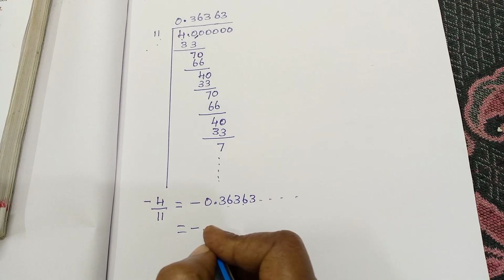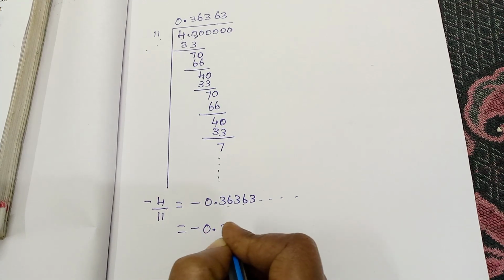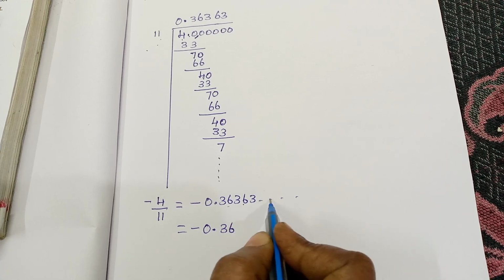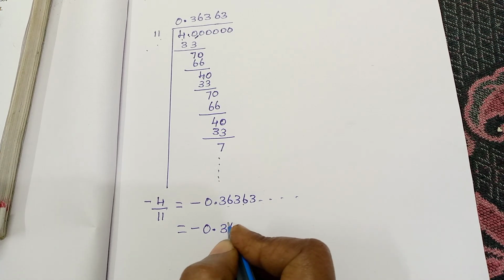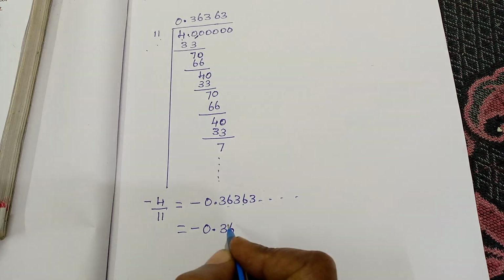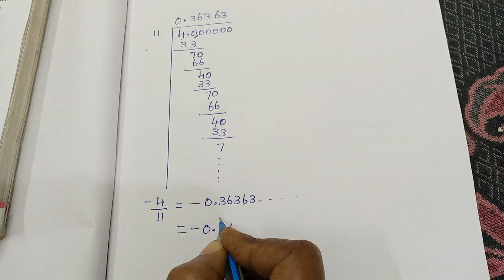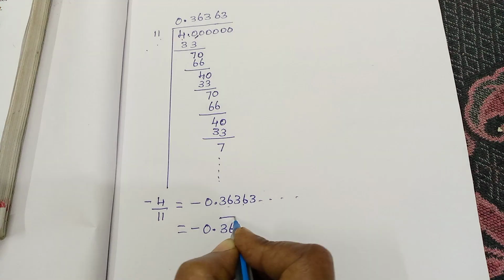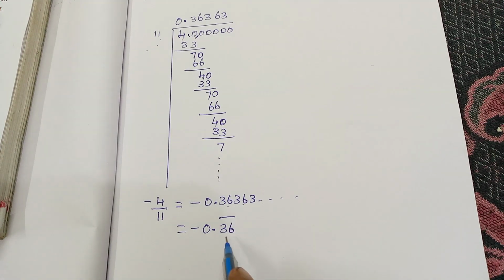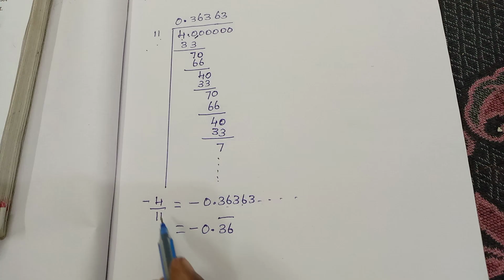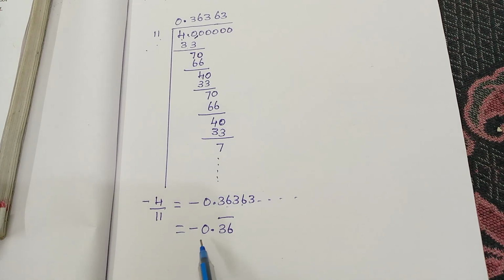3636, the same numbers are repeating, so we can give the bar. 3 and 6 are repeating, so instead of etc, we can use the bar. Both numbers are repeating, so we can give the bar for both numbers. If only one digit is repeating, we can give the bar for that digit alone. Understand, students? So the value of minus 4 by 11 is minus 0.36 bar.